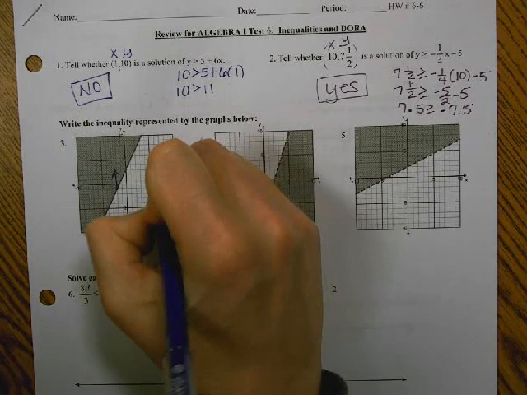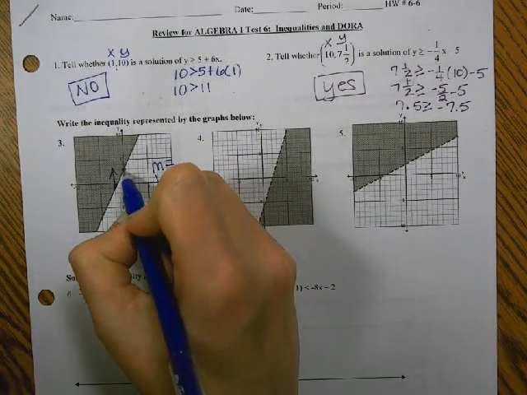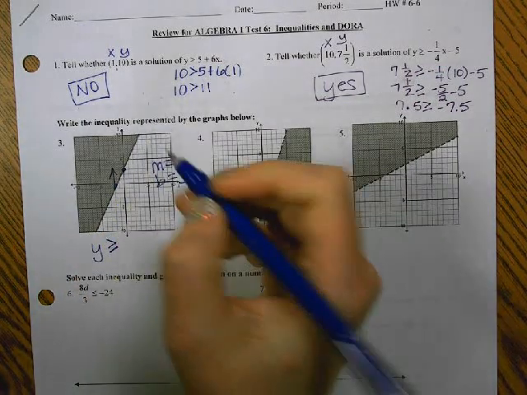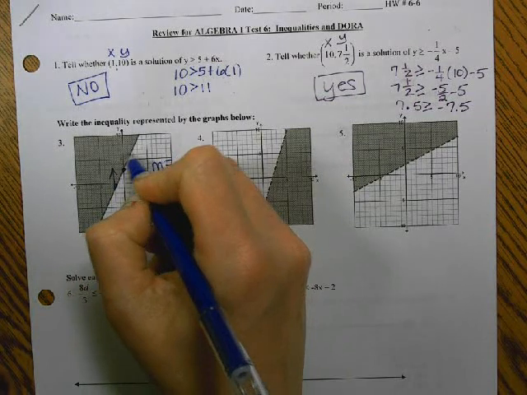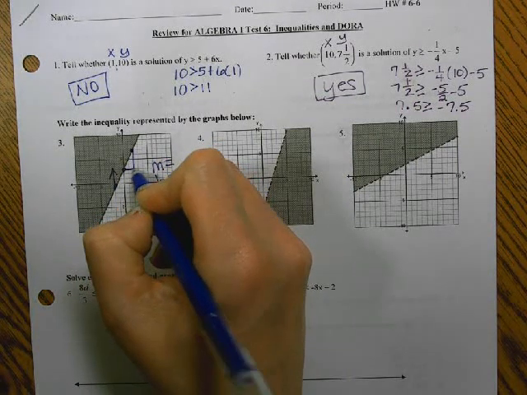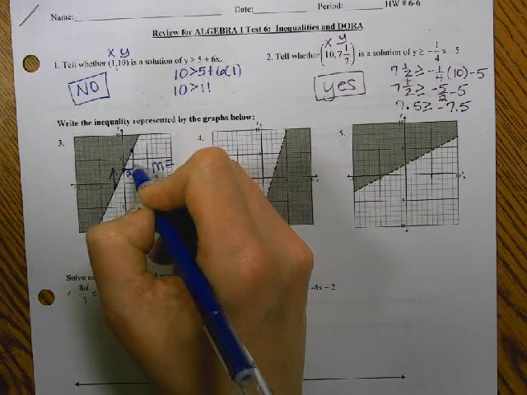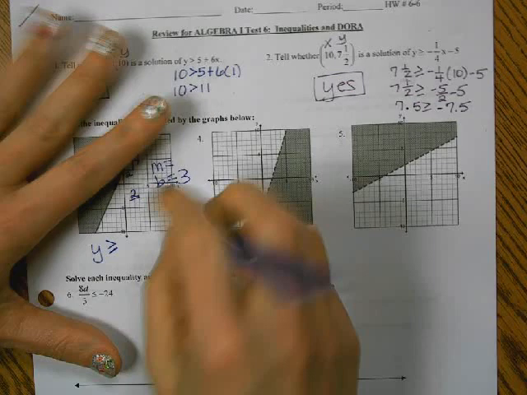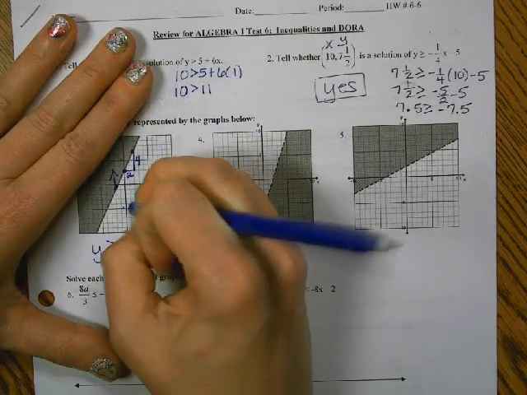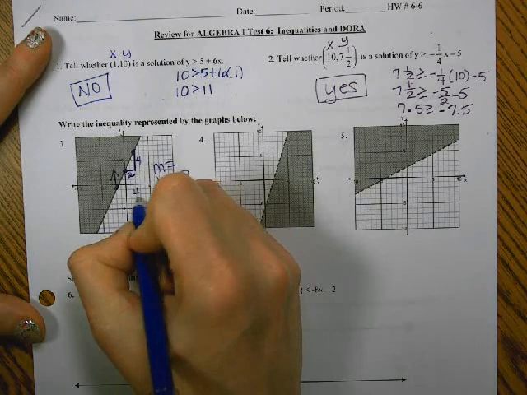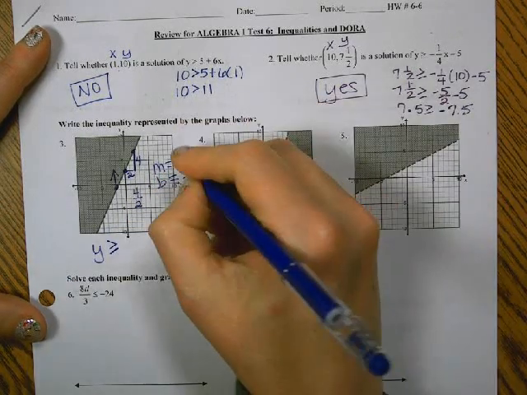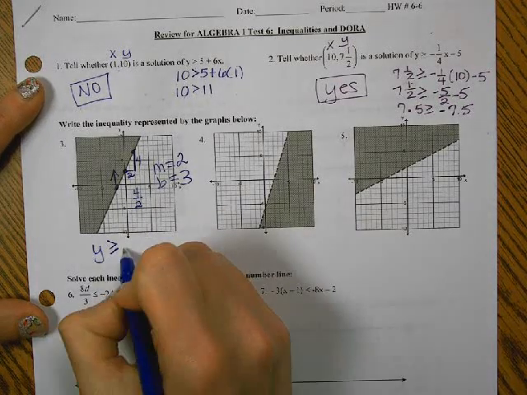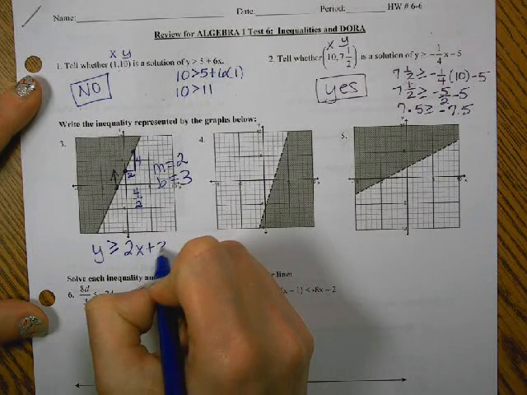So on this graph, b is right here, which is at 3, and m is, well, let's make it 2 pretty points. So this is 2, and this is 1, 2, 3, 4. So 2 over, oh wait, it's the other way around, 4/2. Remember, it's rise over run. 4/2. So that's 2. So this is y is greater than or equal to 2x plus 3.